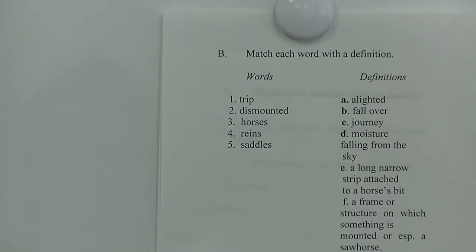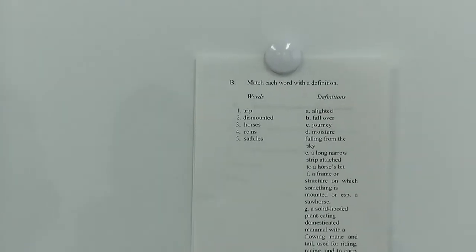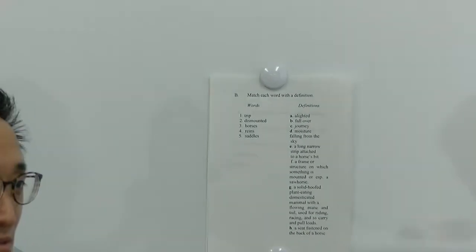So if you take 15 seconds for each one, how many are there? 5. What is that? More than a minute. What do people learn? To memorize and get the right answer. No use of language, no exploration of meaning.